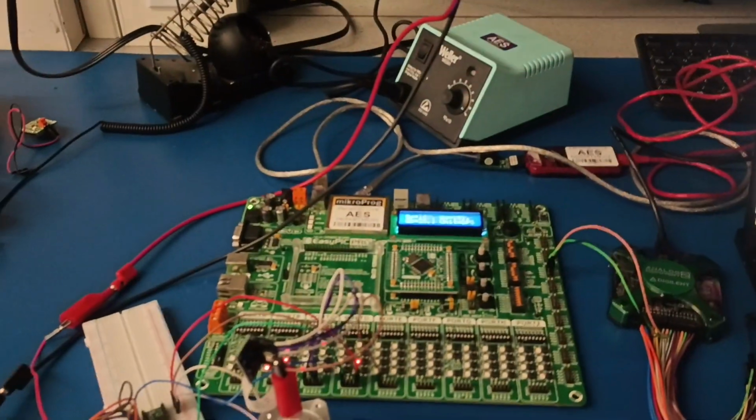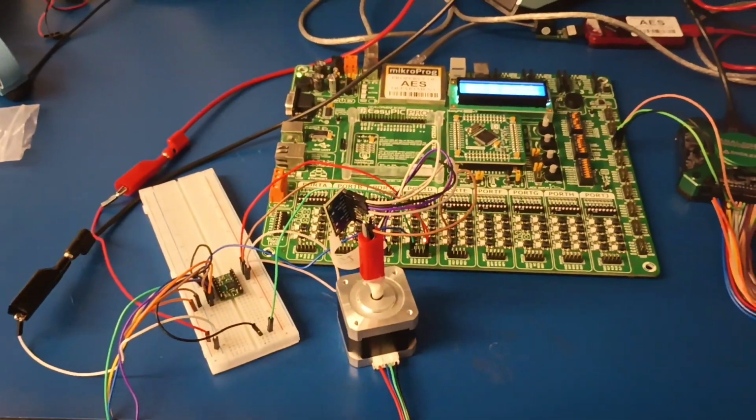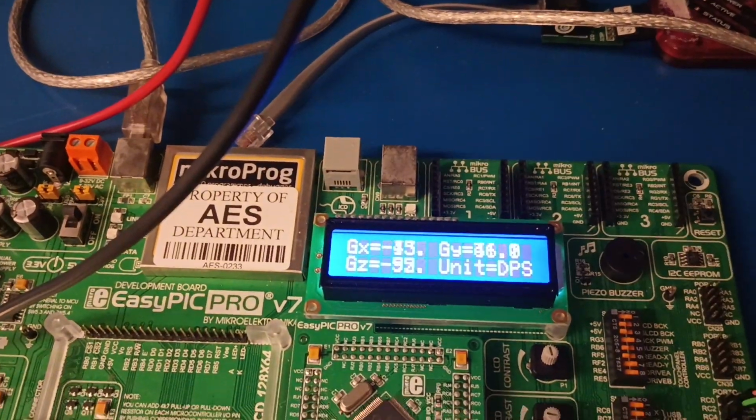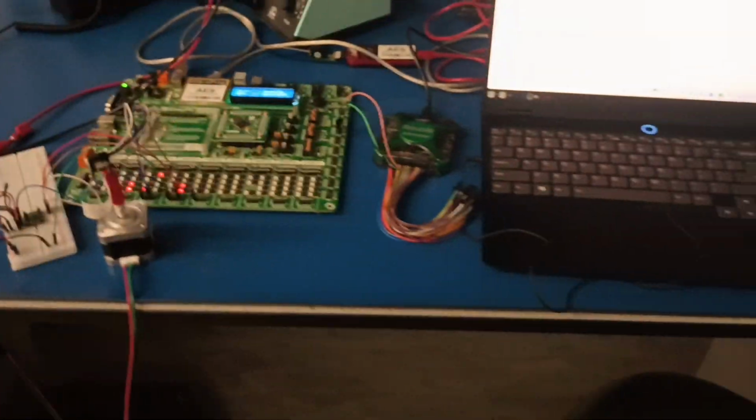Now, as you can see, this was a complete success, and the IMU is able to turn and give us data at the same time. This is the project. I appreciate your time.